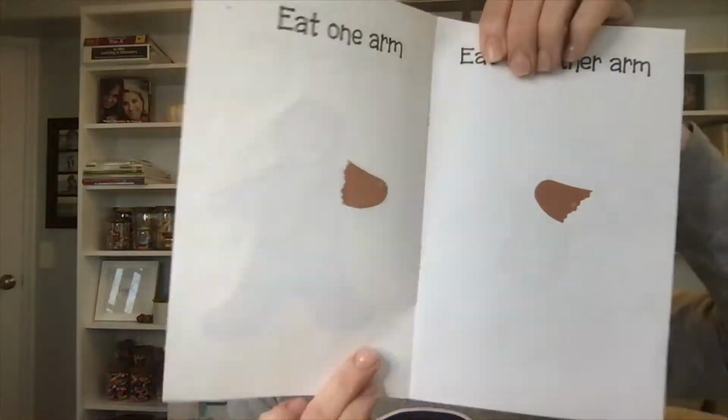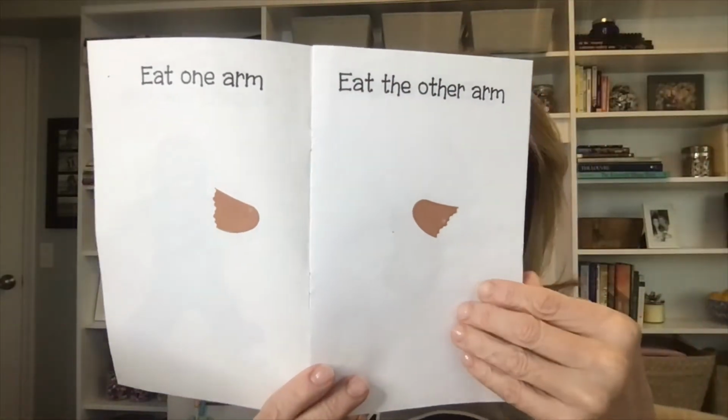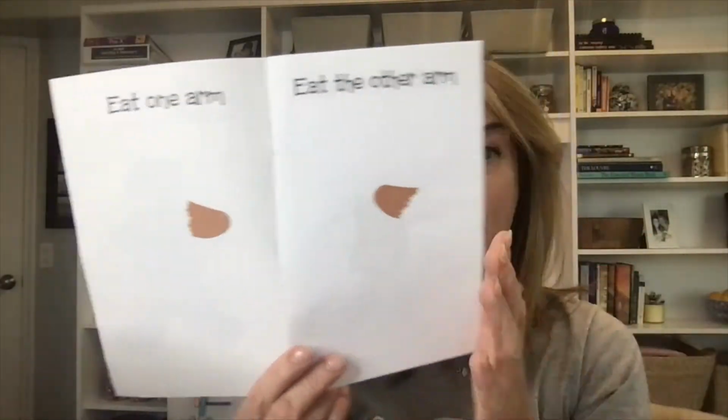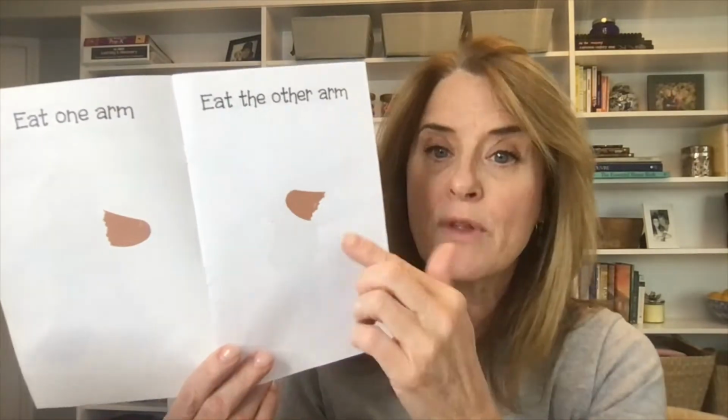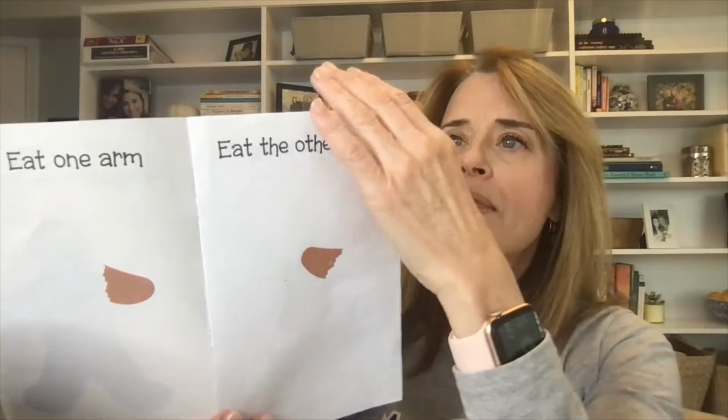So like I said, you need 2 of these. One's going to be glued on the front, and the other you're going to use to cut. And I use those really fun craft scissors that have the jaggedy edges, so they kind of look like teeth have taken a bite. So here's the cover, and then there's the one arm, the other arm. So they actually chop off the arm, glue it, and then they chop off the legs one at a time and glue those.